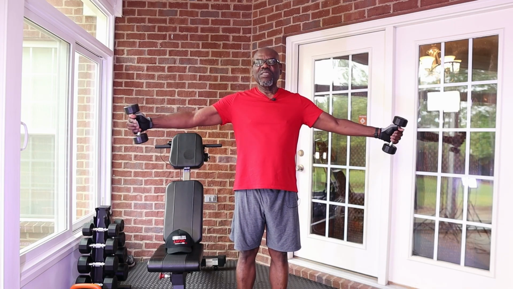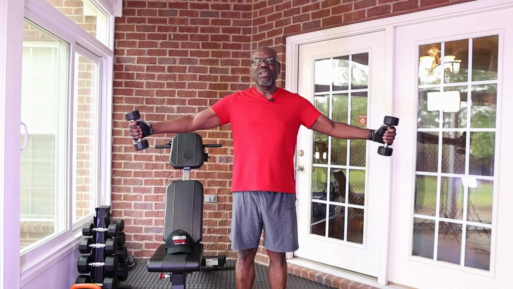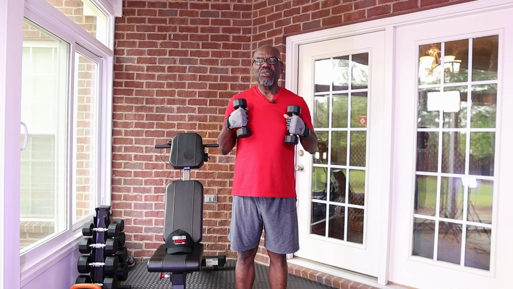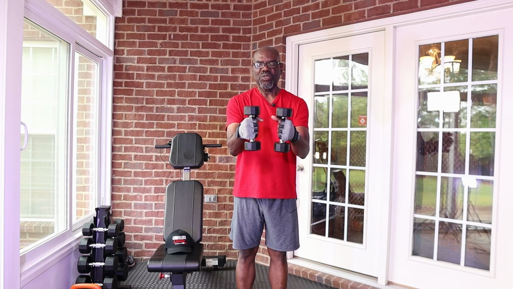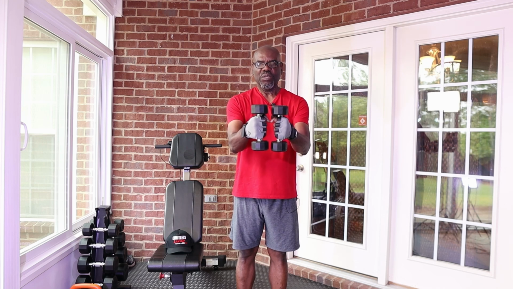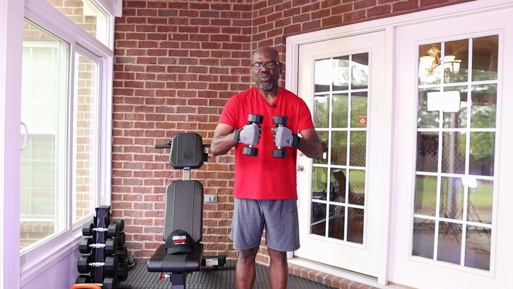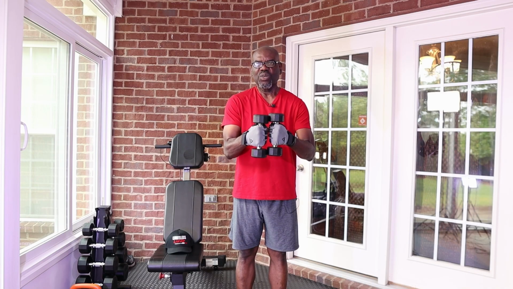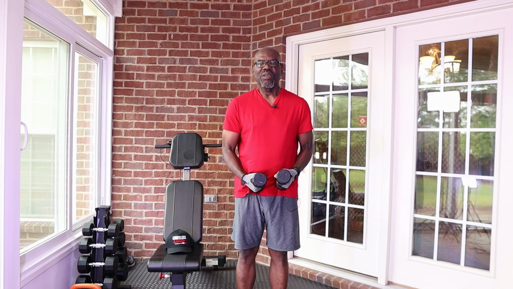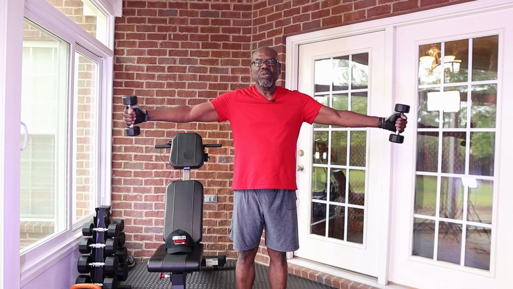We're going to do 10 of these, with a 5 count at the front. When you come to the front, you're going to try to push the weights together and squeeze the muscles in here, squeezing those pecs, trying to create some tension on the biceps, triceps, and forearms. We want to get the maximum benefit in all the movements that we're making. Okay, let's go ahead and get started.